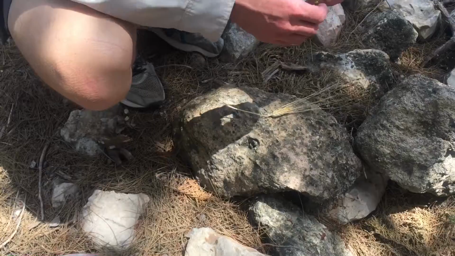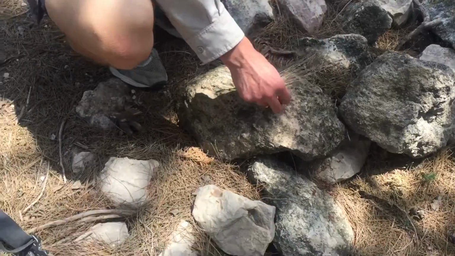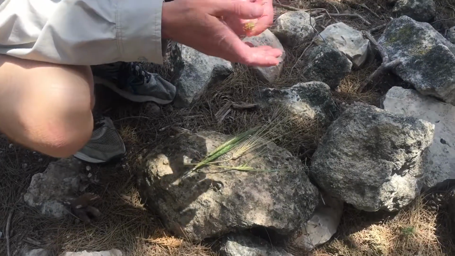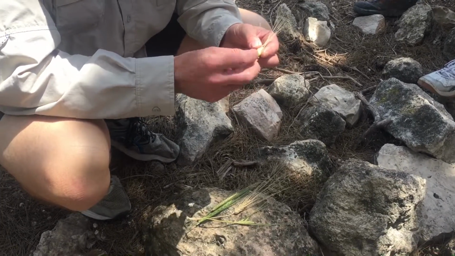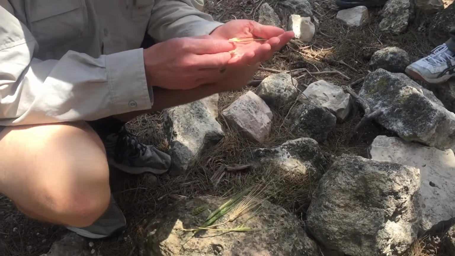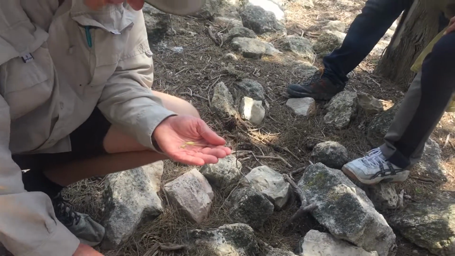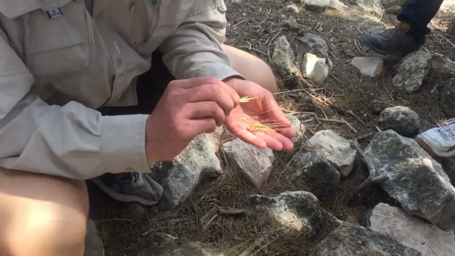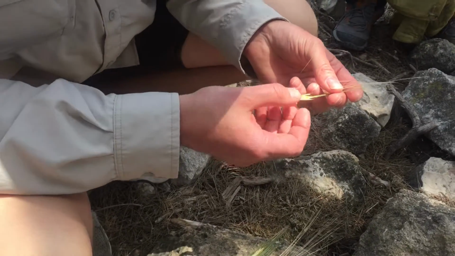But if we just take one grain of barley and a grain of wheat. Okay, I guess I have to do it with the... You have to look close here. Here's the barley. You have the kernel in the middle, and you have these little ears on the outside.